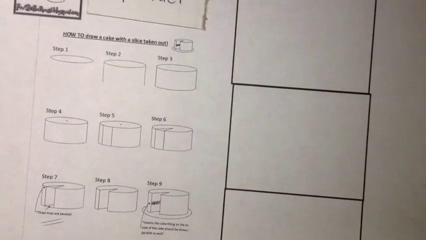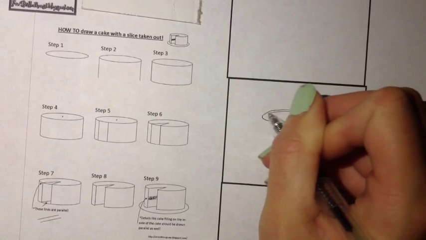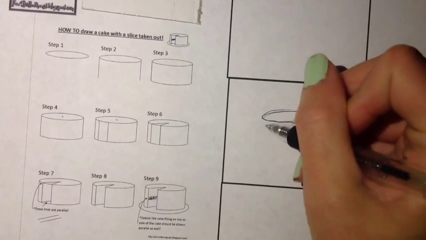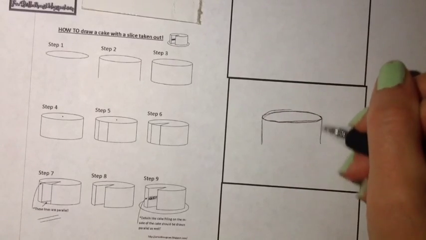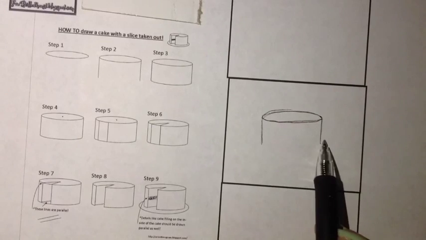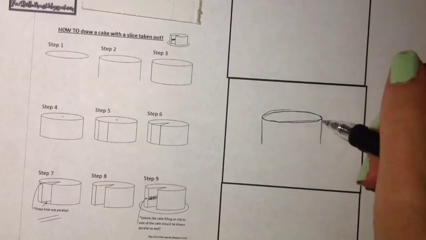Okay, so that's the first shape we are going to draw in step 1. That's going to be called an ellipse. So it's like we squished our circle, turned it into an oval, a really long, skinny oval. Okay, so that would be the first step. That's the top of our cake. And from each side of that, we are going to draw a straight vertical line down. These two lines here would be parallel, and you can use the side of your box to line those up. So those two lines should be the same length right here.